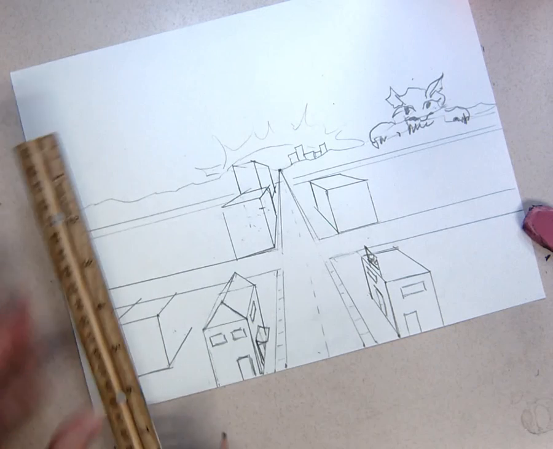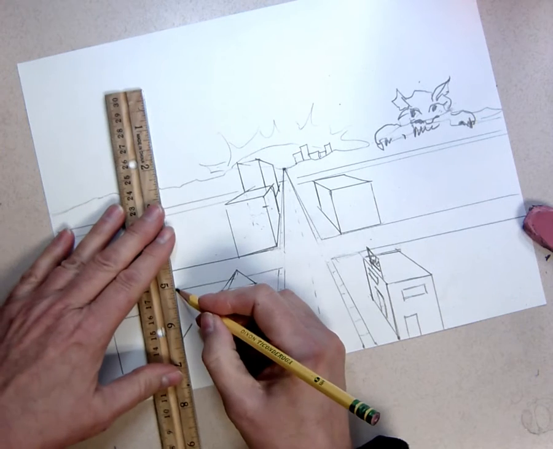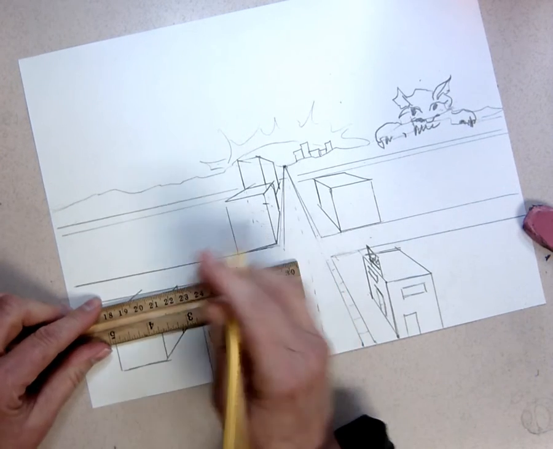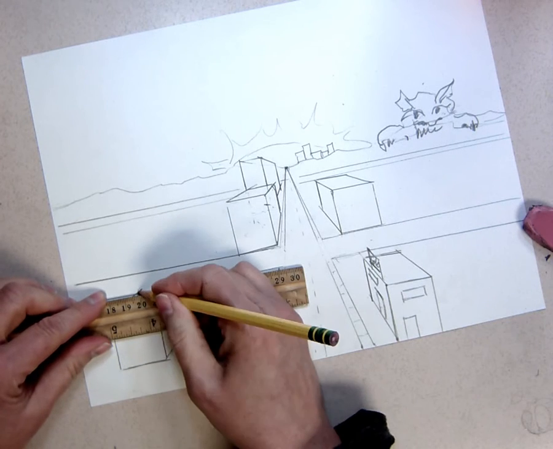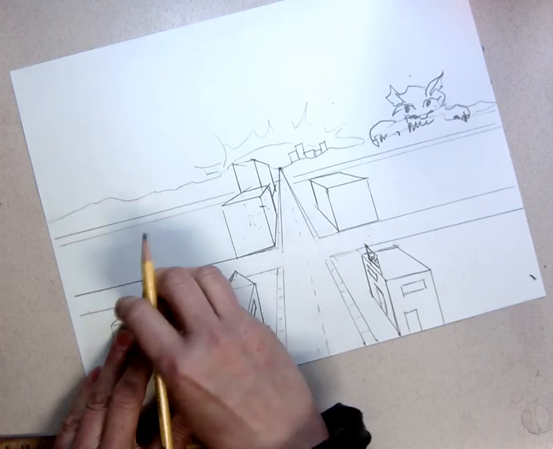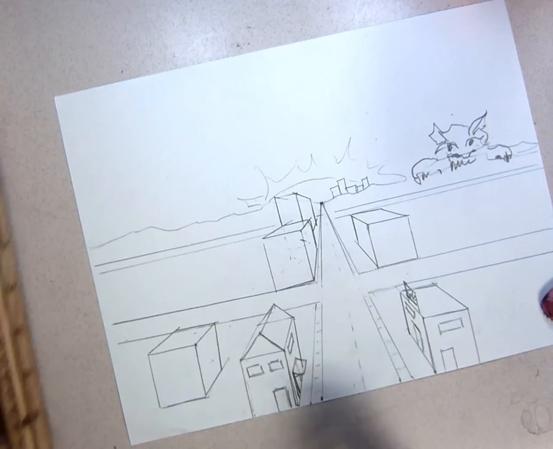And then from this point also. And then I have to end my walls straight up and down and straight across. And again, I get rid of anything extra. So I can put one there.